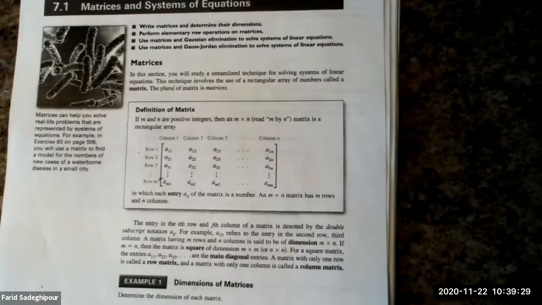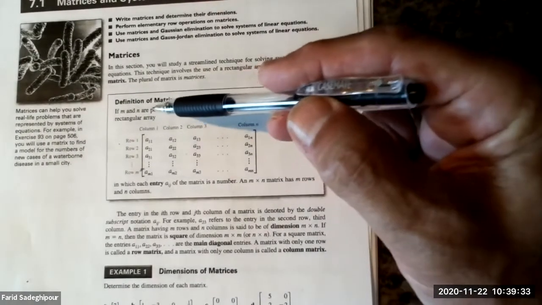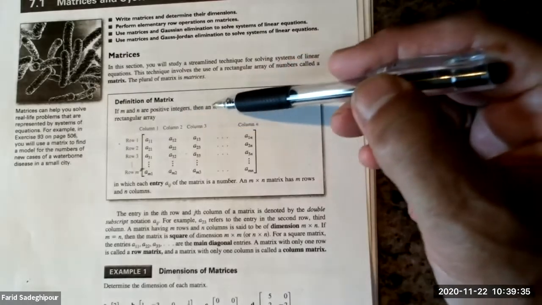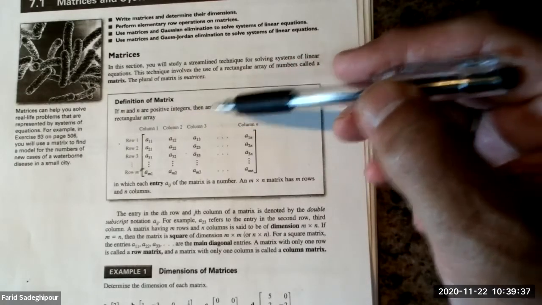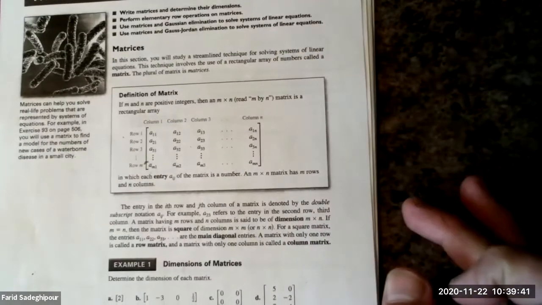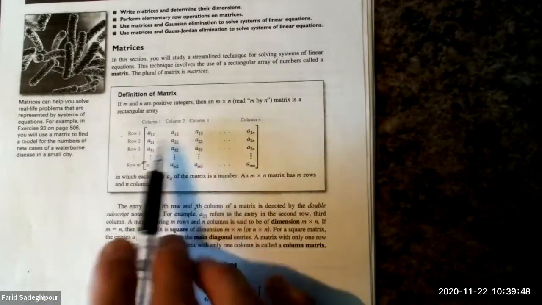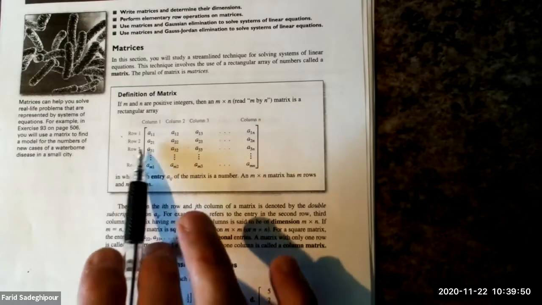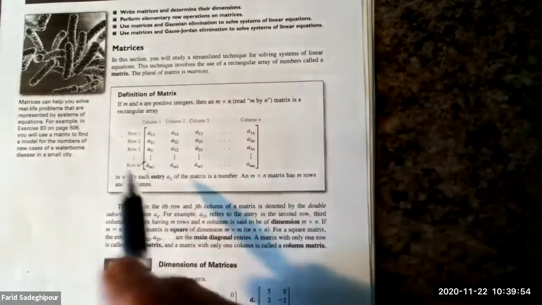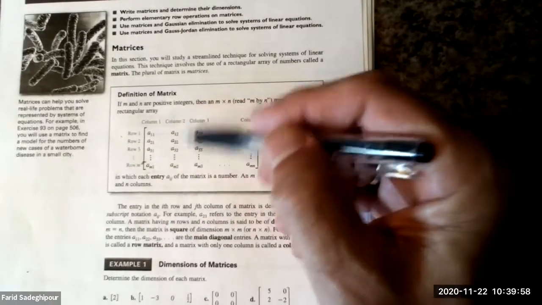And so we use the matrix method to solve those. Now, the definition of a matrix: if m and n are positive integers, then an m times n matrix is a rectangular array. In this array, you name the number of rows first, and then the number of columns. See, row 1, row 2, row 3, row m, column 1, column 2.